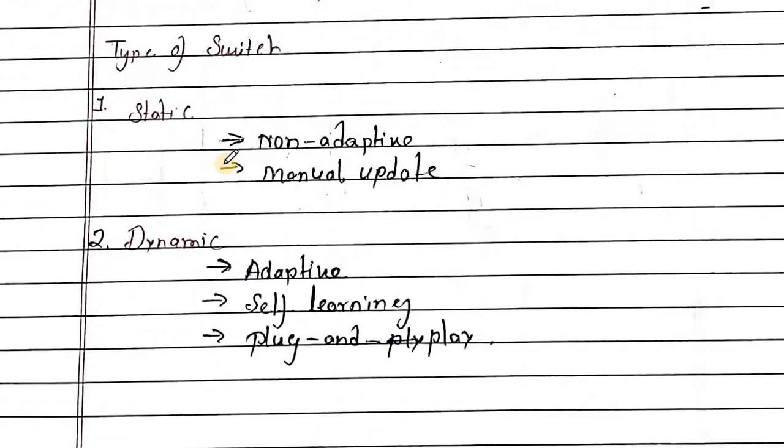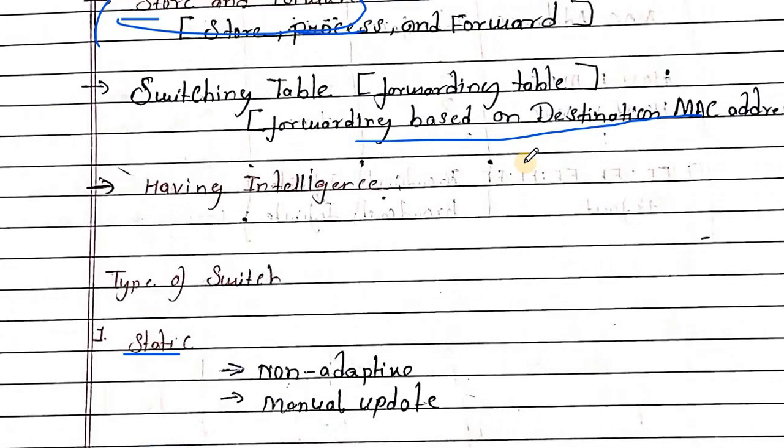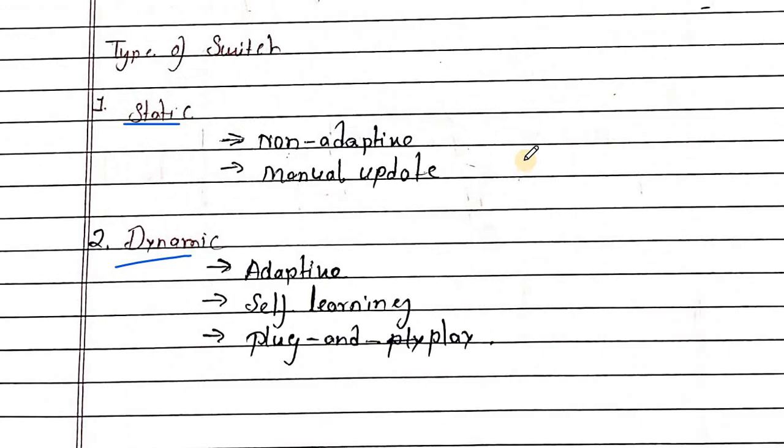As you know, there are types of switches. Here are the two types of switches, static and dynamic. In past years, static switches were used, but they are non-adaptive and manually updated. In these switches, we have to manually create the switching table and update it. If we want to connect new nodes, then we have to manually update their MAC addresses and configure the switch. That's called the static type.